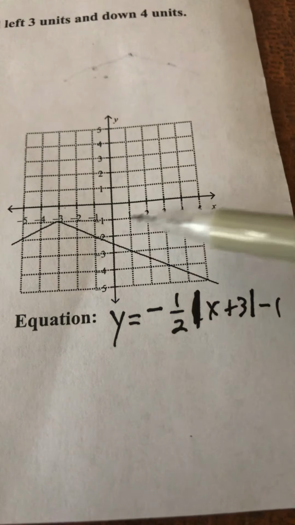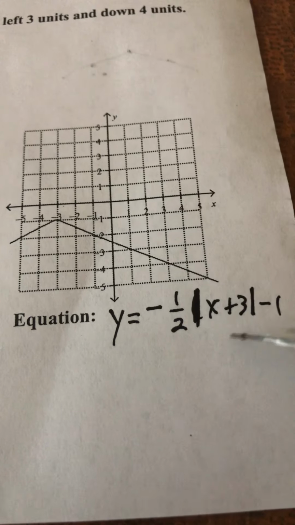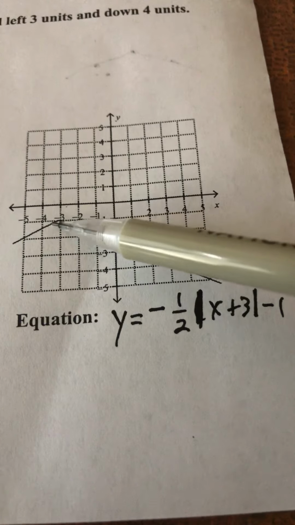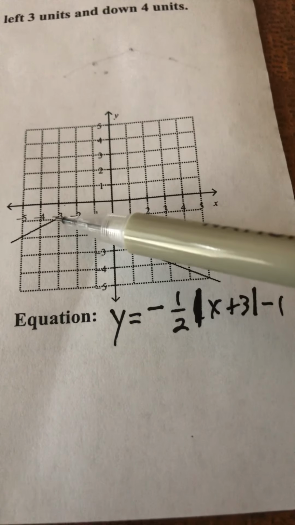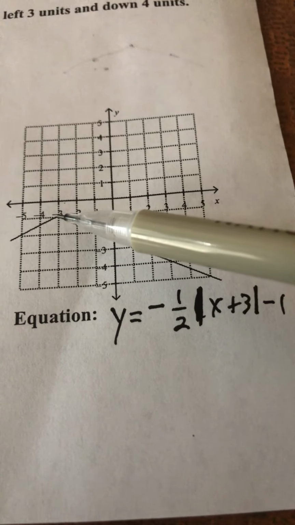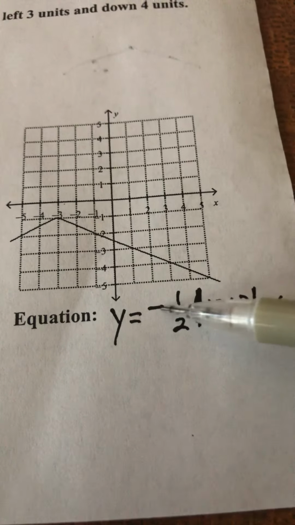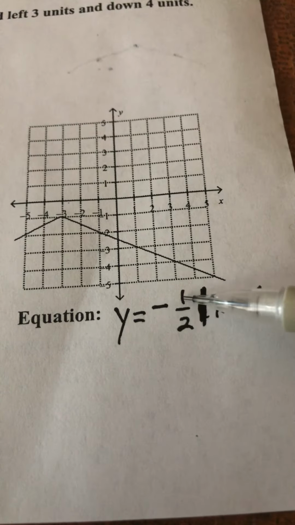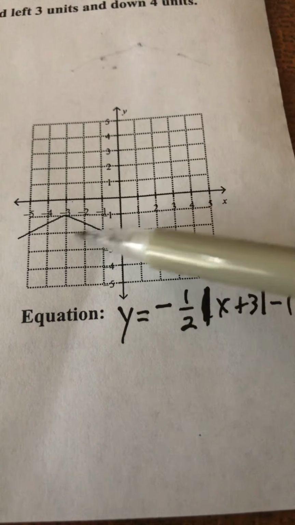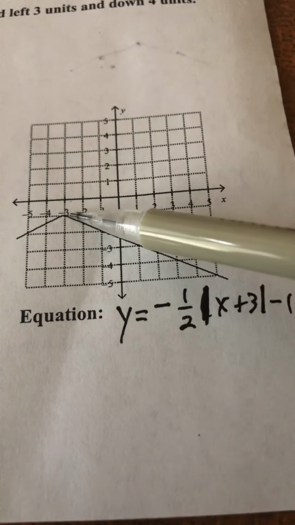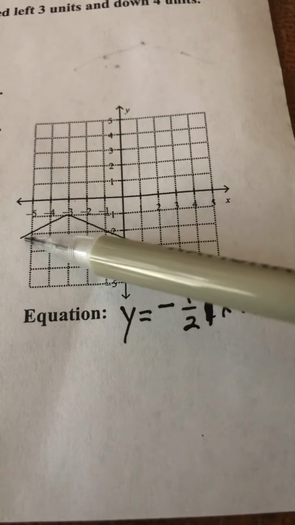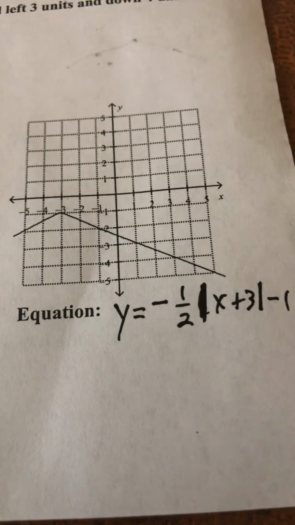I'm going down 1, so I went down 1, and then I went left 3, 1, 2, 3, and then this expanded out so you could see the slope. It's going down 1 over 2. So it was an inverse because it's flipped upside down, 1 over 2. So I went down 1 over 2, down 1 over 2. And then coming into the vertex, it's just reverse. It's going up 1 over 2.